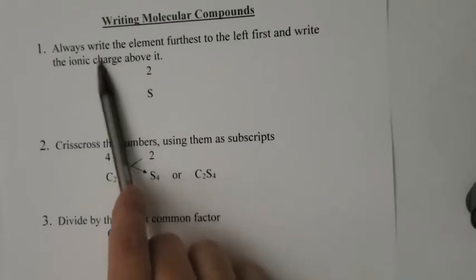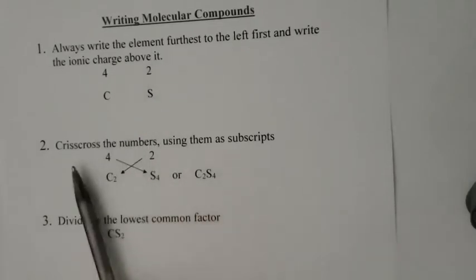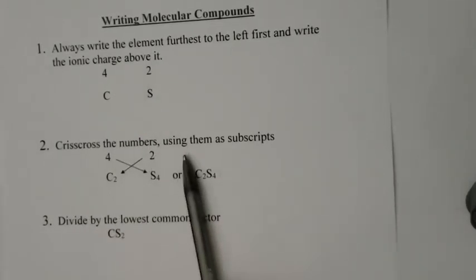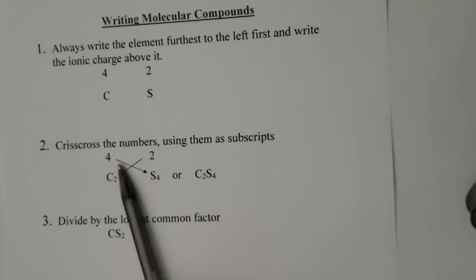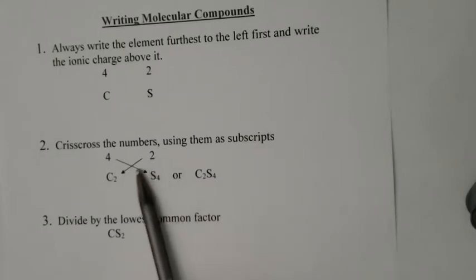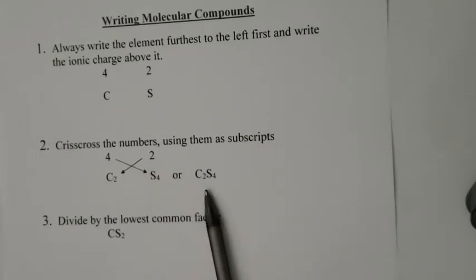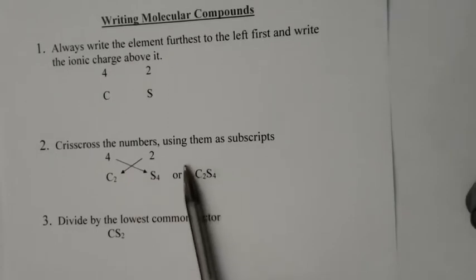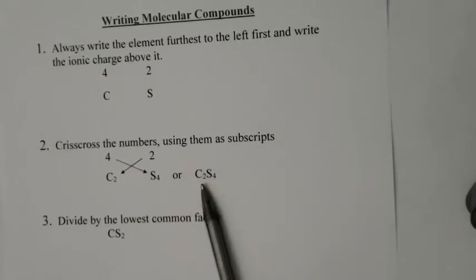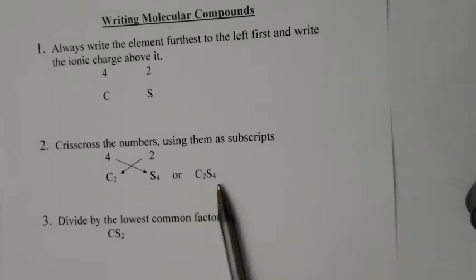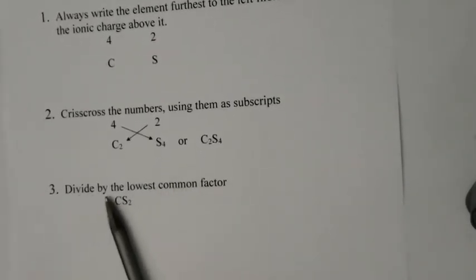We do what we did before. The 4 comes down here. The 2 comes down here. So it's that crisscross, using the numbers as subscripts. So now there's a subscript 4 and a subscript 2. So the formula is C2S4. And we can reduce this down. You could take a common factor 2 out of both of them. 2 goes into 2 once. 2 goes into 4 twice. So it says divide by the lowest common factor, CS2. So when you write the formulas, it's basically the exact same steps we did before.